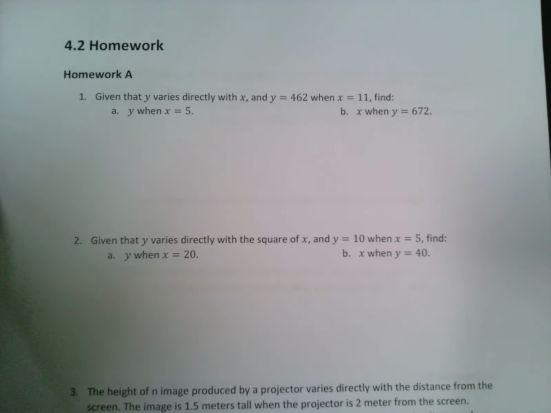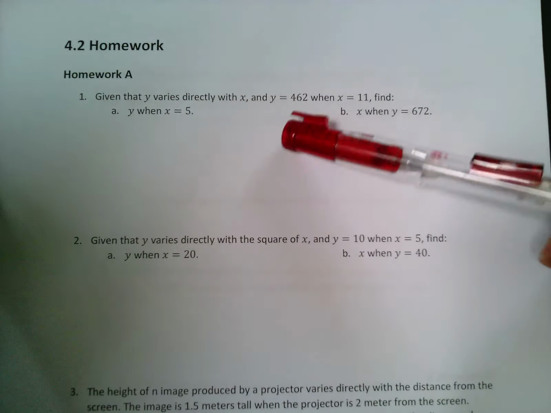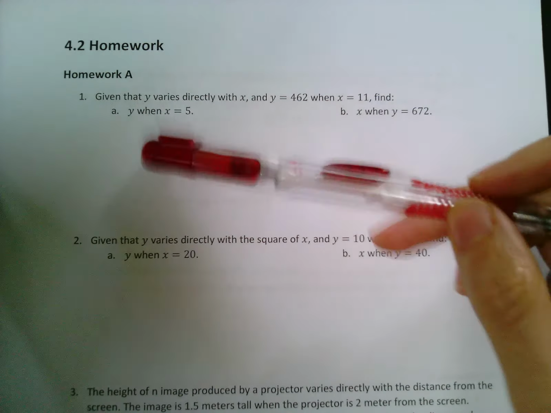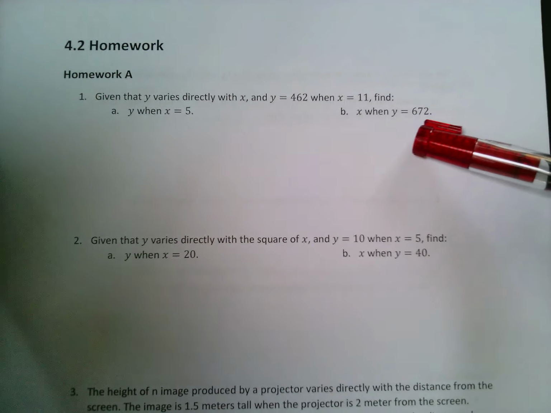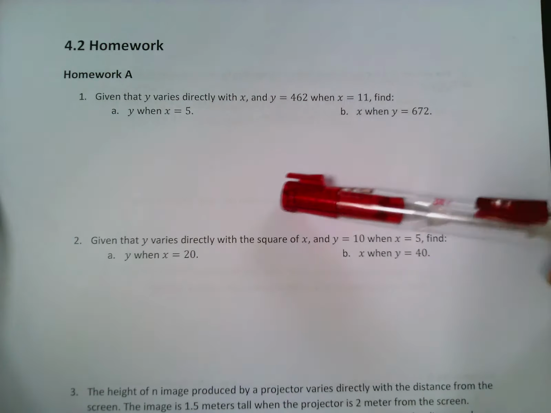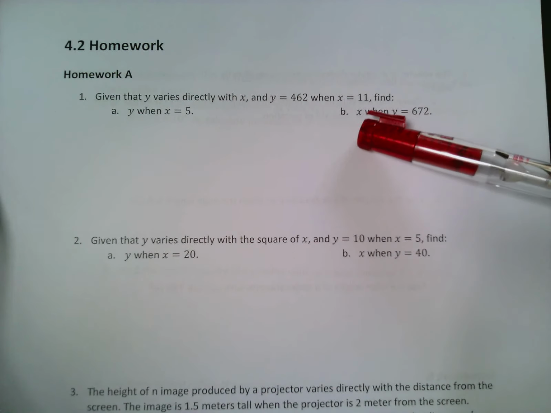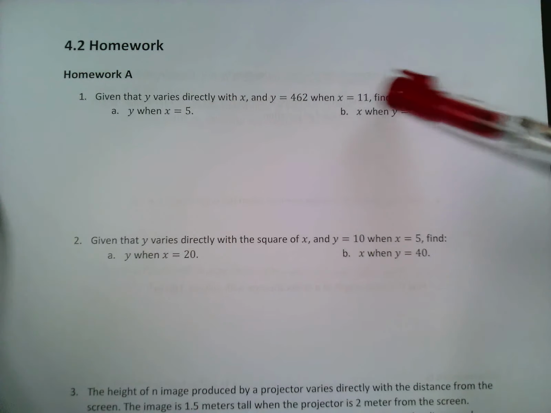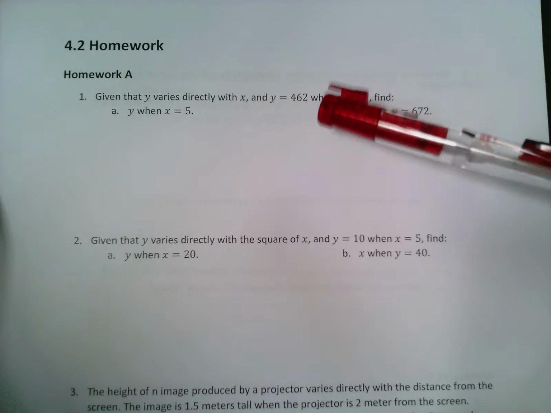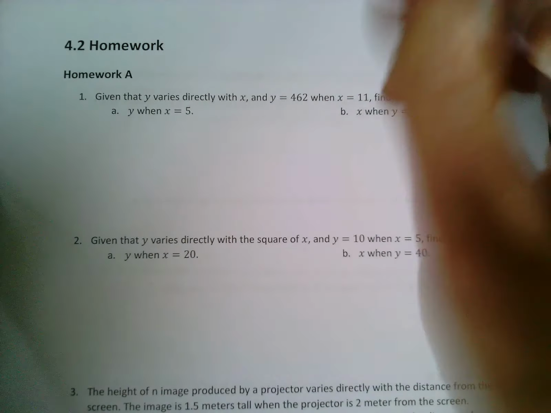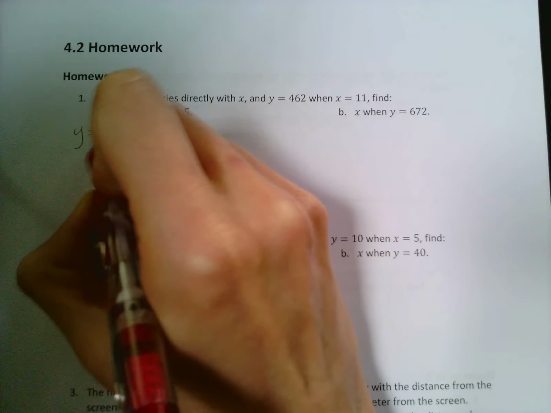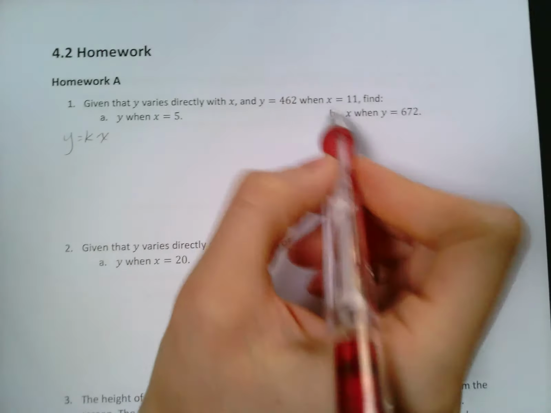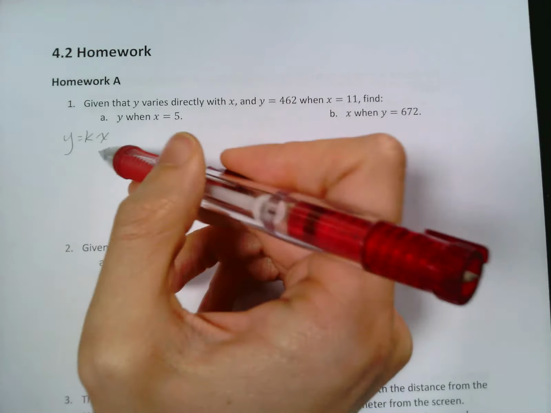Okay. Given that y varies directly with x and y equals this when x equals that, find y when x equals 5, x when y equals 672. So all of this helps me realize that I'm going to need to first make an equation to find out what this relation is. I know it says varies directly. So first, maybe to the side over here, I'm going to say y equals kx. Y equals kx. And as always, we need to solve for k first.